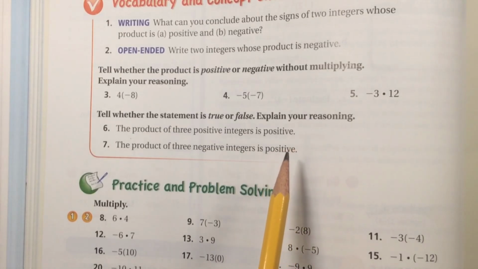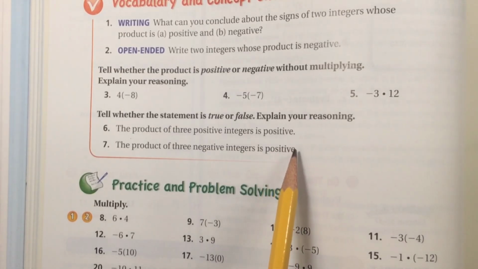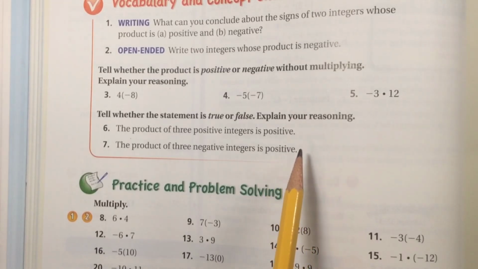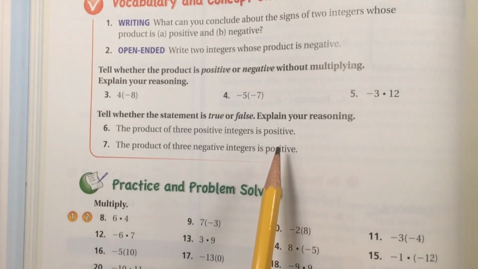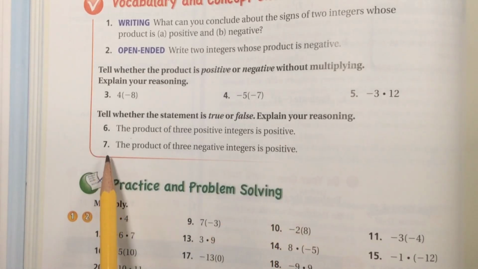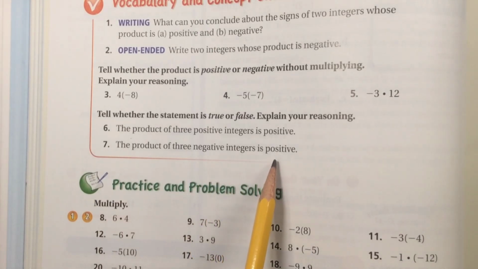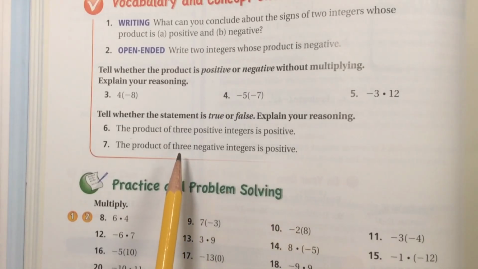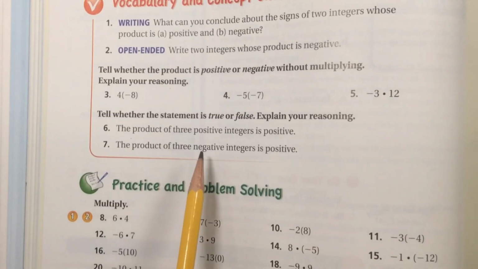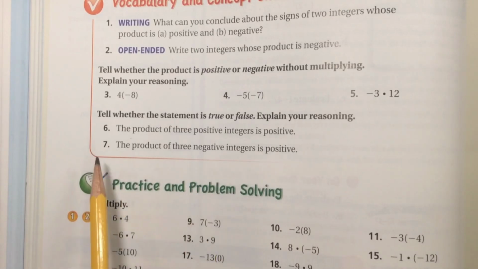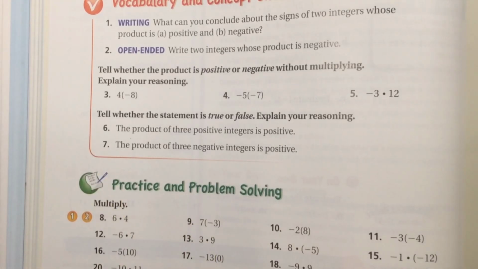Or you might say, because there's an even number of negatives. Remember, 0 is an even number. So if there's an even number of negatives, your answer is going to be positive when multiplying. Number 7, the product of 3 negative integers is positive. Well, that's false. We just said you have to have an even number of negatives to get a positive, and this has 3 negatives. An odd number of negatives when multiplying will always give you a negative. So this number 7 was false.